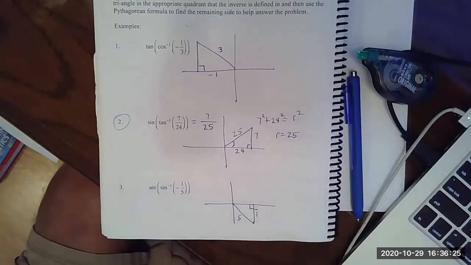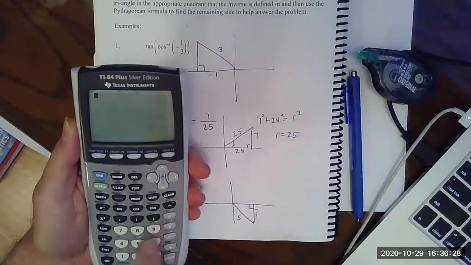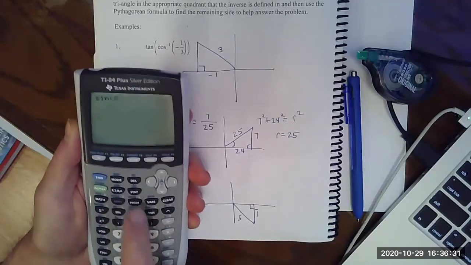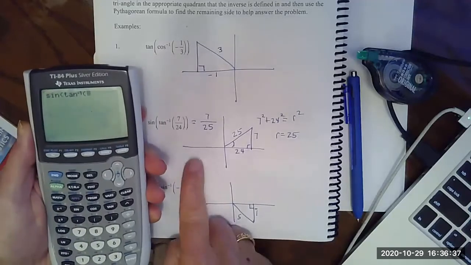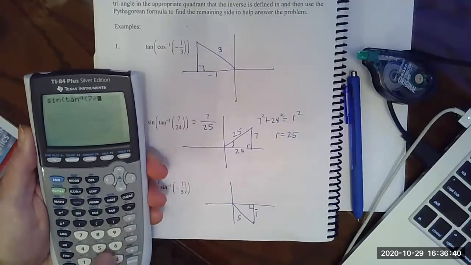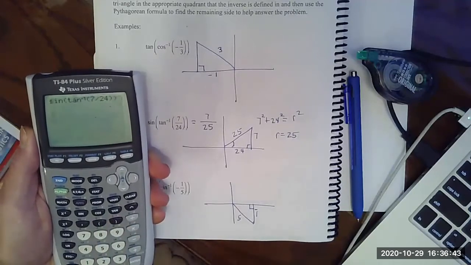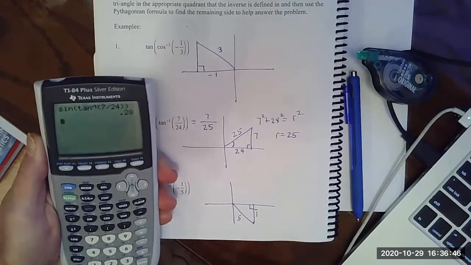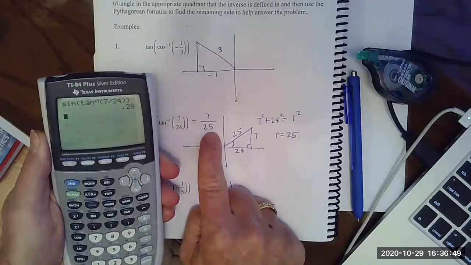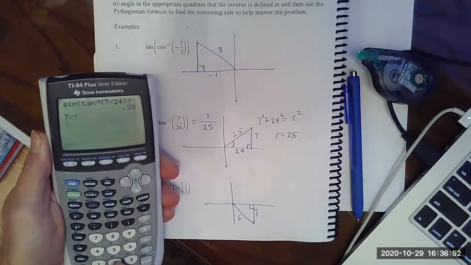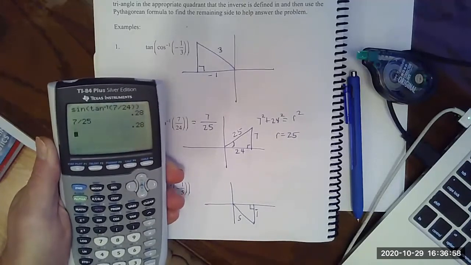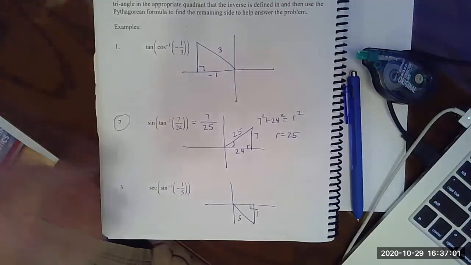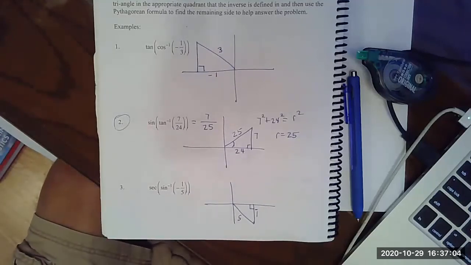Suppose I could check it now. Sine of tan inverse of 7/24. Let's try it. 0.28. I wonder if 7 divided by 25 is 0.28. 7 divided by 25. And there you go. But that would be the decimal answer. I want the fraction answer. Multiple choice will have fraction answers as well.